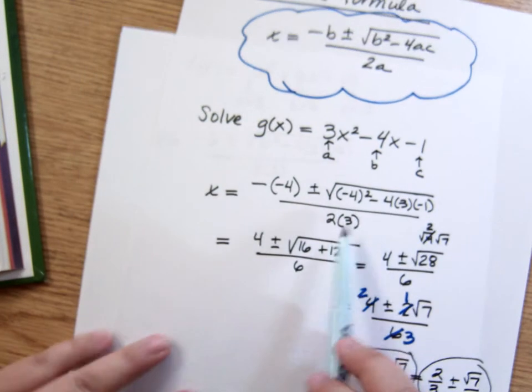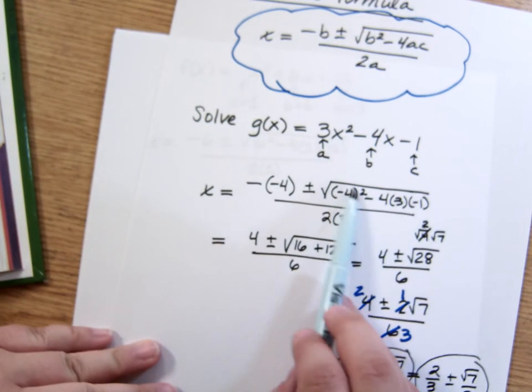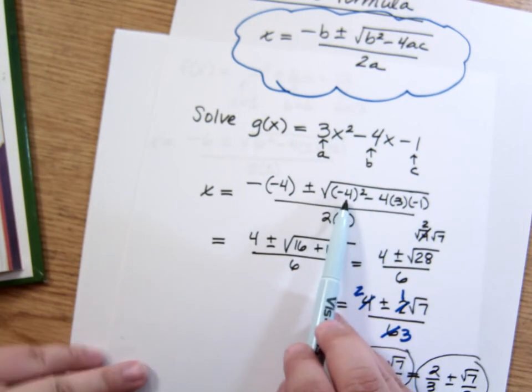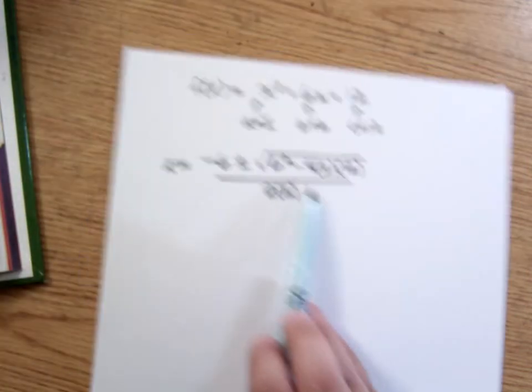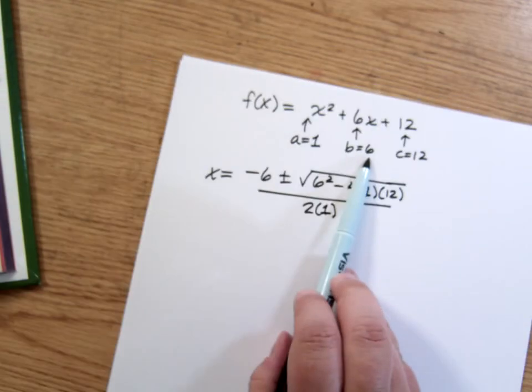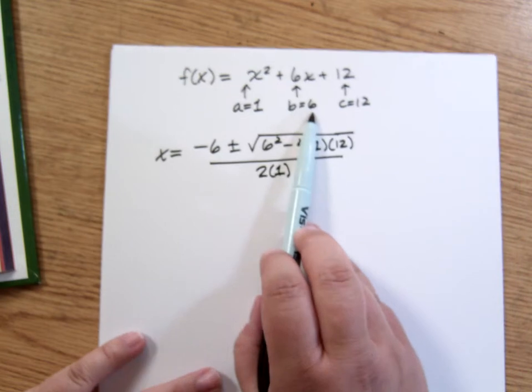So I knew that I wanted to square all of b squared, so I put it in parentheses. I didn't have to do this here because b wasn't negative, so I didn't really have that need. All right, so moving on.